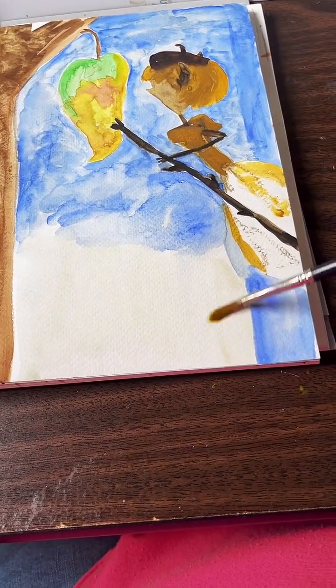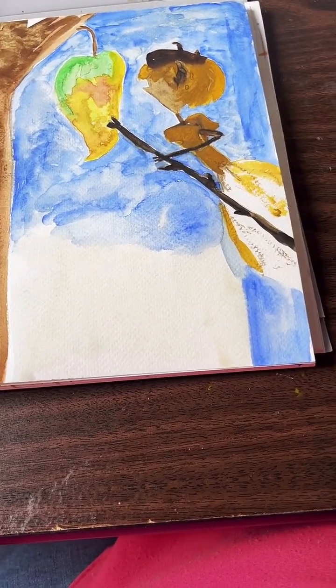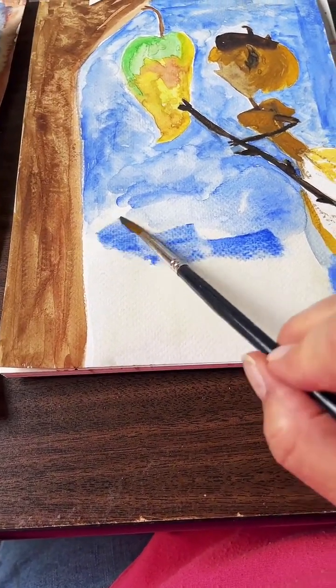It's good fun. I'm making this wet right now. Going in here with blues.